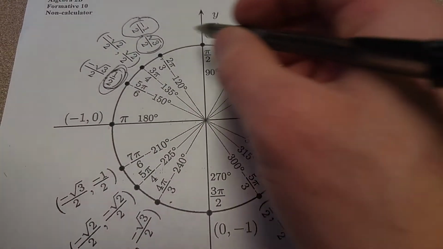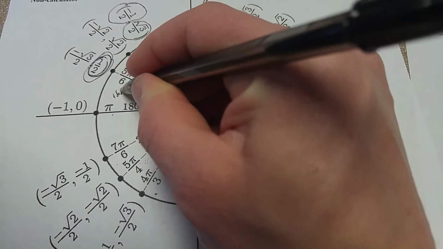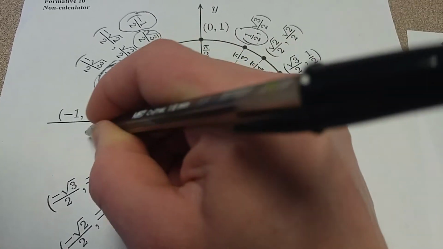What are the coordinates of 17 pi over 16? So if I went all the way over to here, to pi, pi would be 16 pi over 16. So 17 pi over 16 is just a little bit past it.